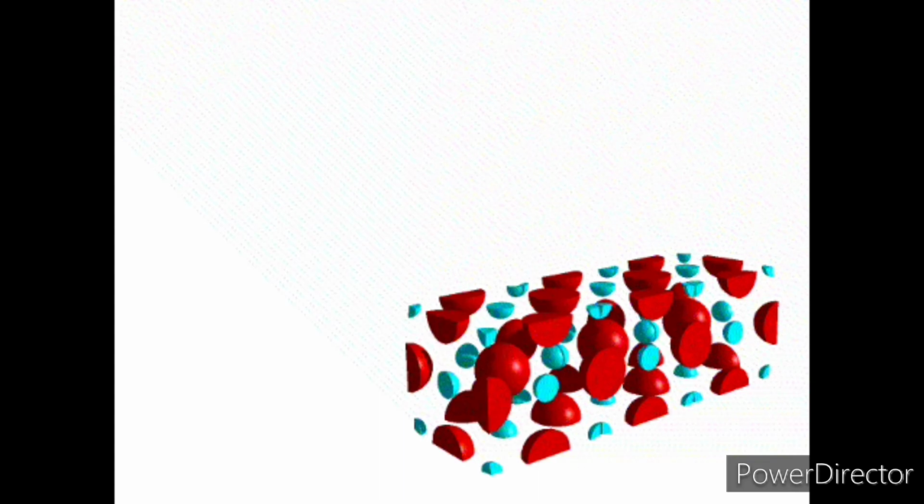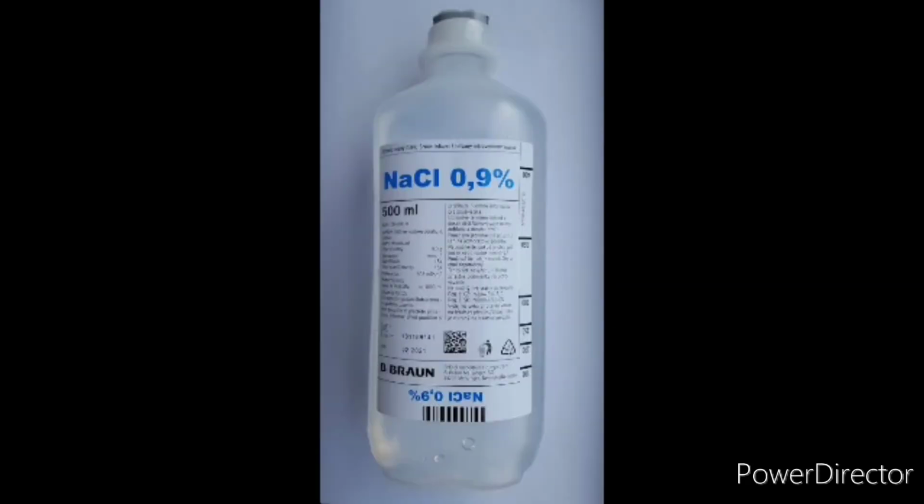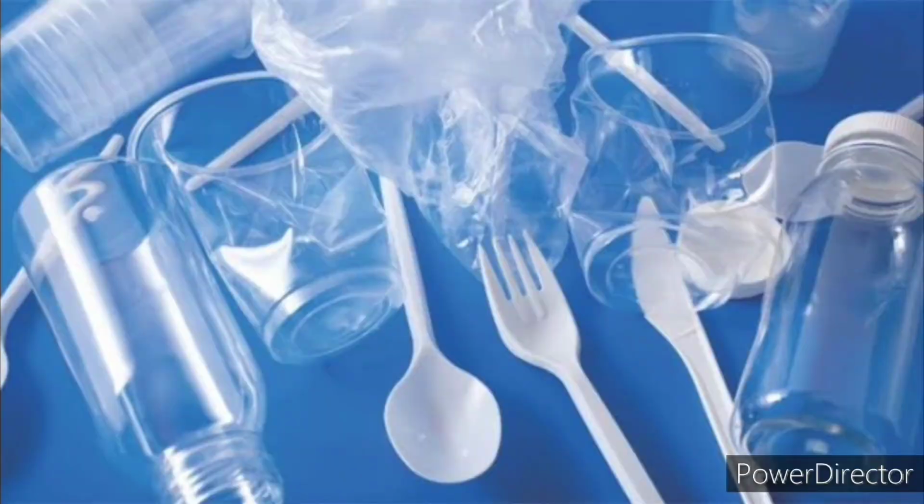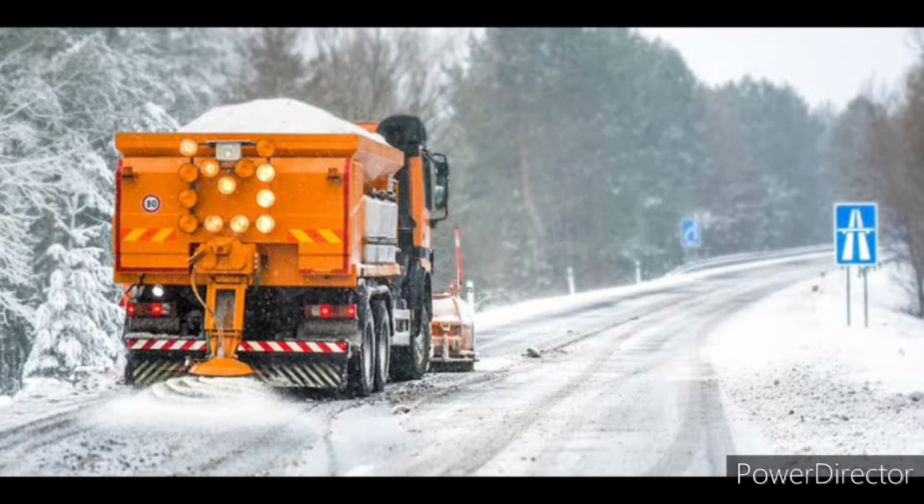Sodium chloride is an essential nutrient and is used in healthcare to prevent patients from becoming dehydrated. It is used as a food preservative as well, and as a seasoning to enhance flavor. Sodium chloride is also used in manufacturing to make plastics and other products. It is also used to de-ice roads and sidewalks.